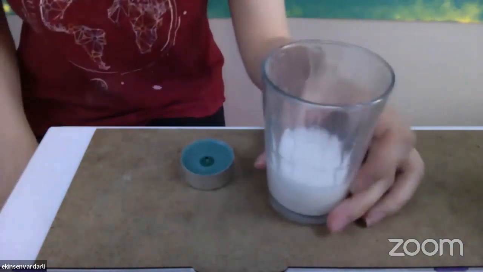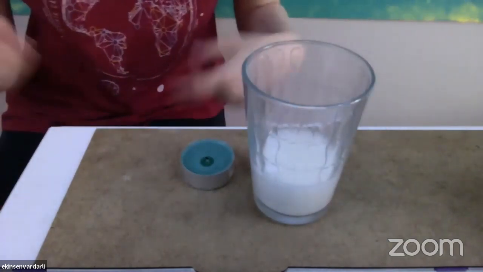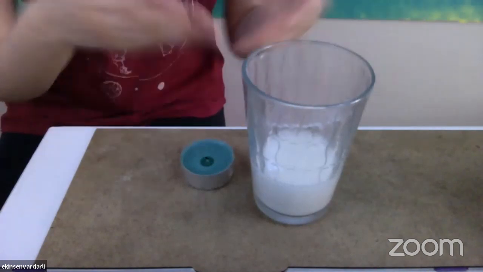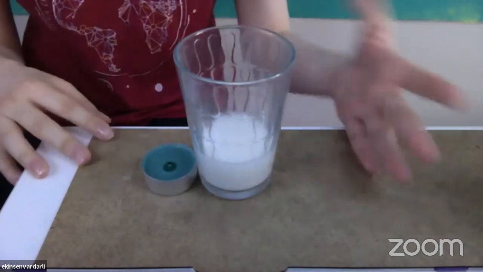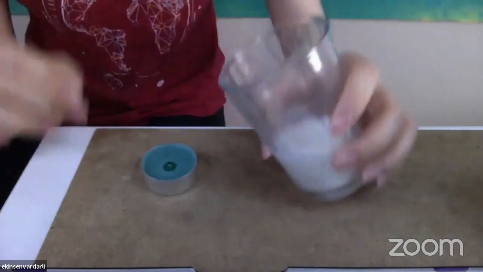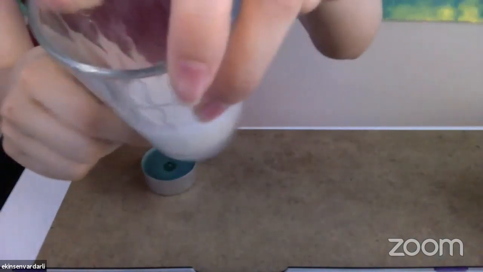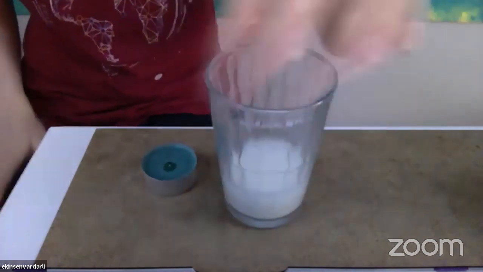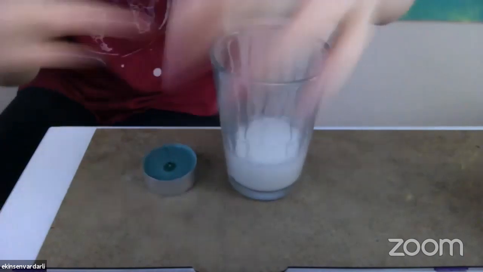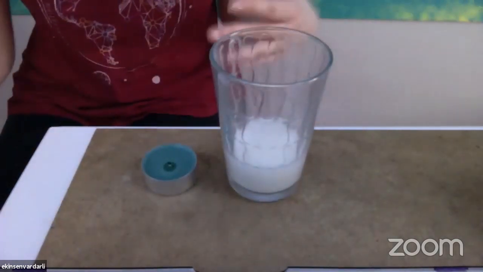Wow. How does this happen? When I mix vinegar and baking soda, it creates a chemical reaction, and carbon dioxide is formed. So we can see the evidence of this carbon dioxide in these bubbles. As you can see, I was trying to cover the top of it to not allow the gas to escape.